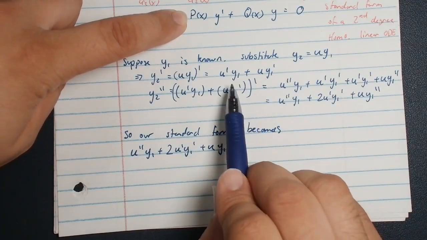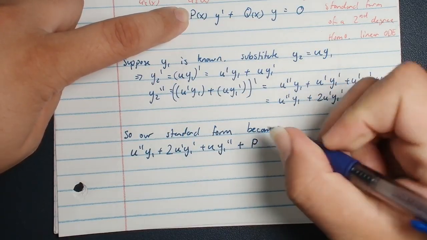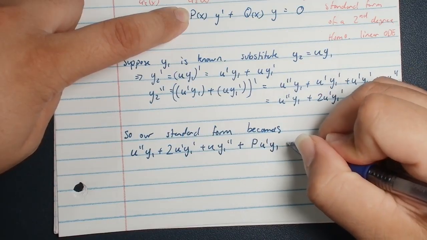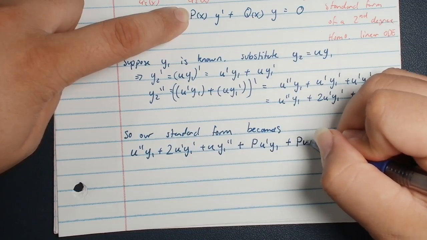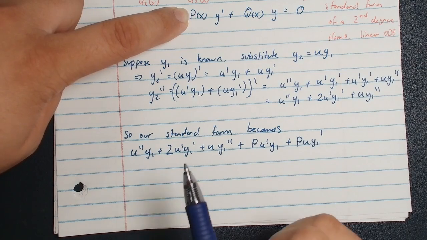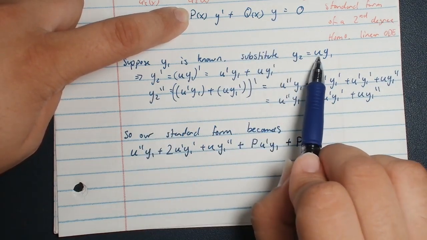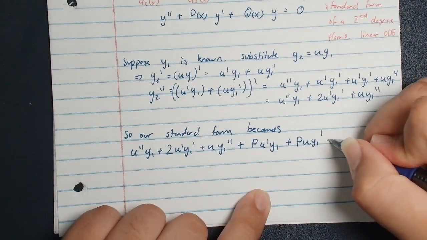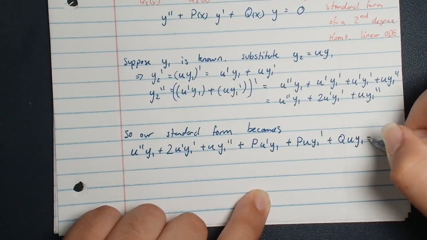Well, p is going to distribute to both of those. So that's plus p times u prime y1, plus p times u y1 prime. And then finally I've got q times y, but again, our y is u y1. So it's going to be plus q u y1 is equal to 0.